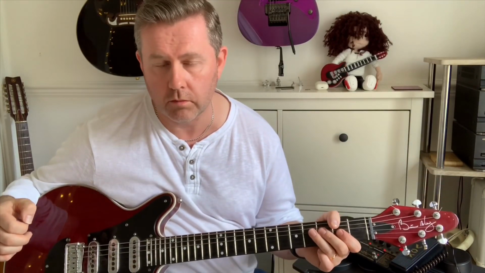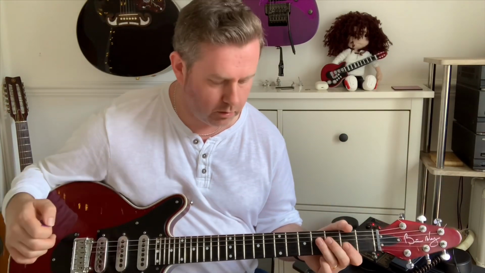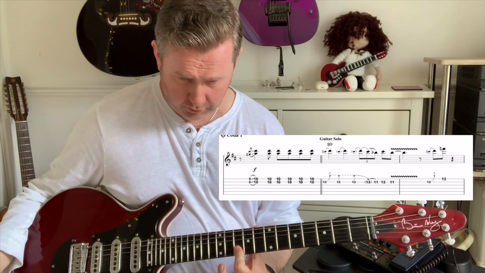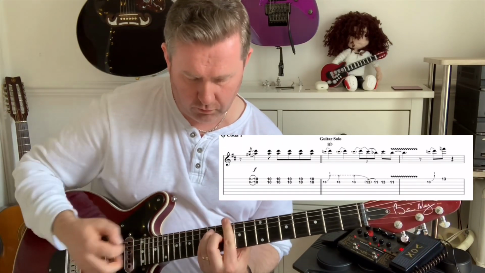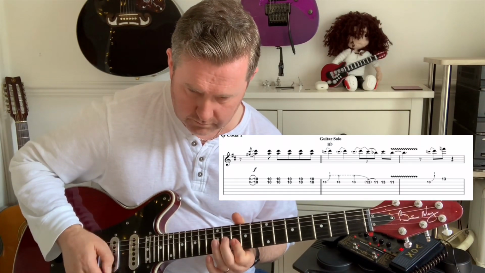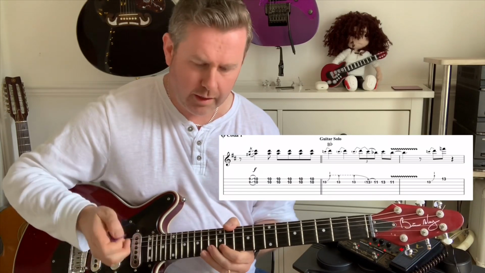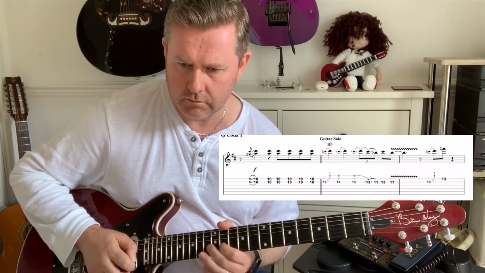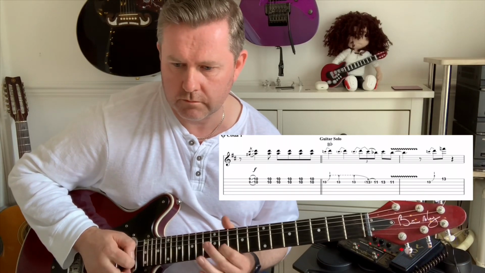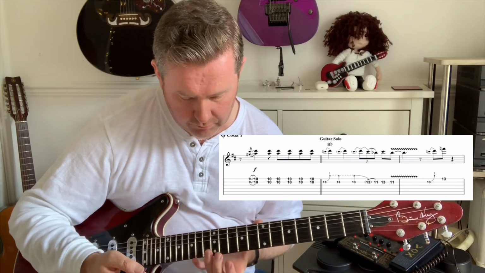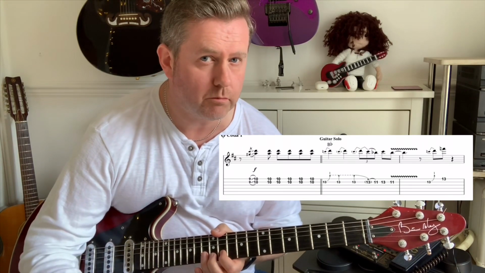If we look at something like the solo from Crazy Little Thing Called Love, double stop on the 10th fret, really part of the D chord. Now when we get to something like the... that isn't as necessarily obvious about the chord progression.